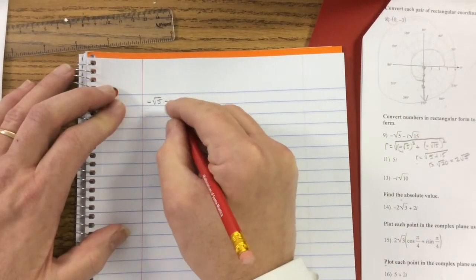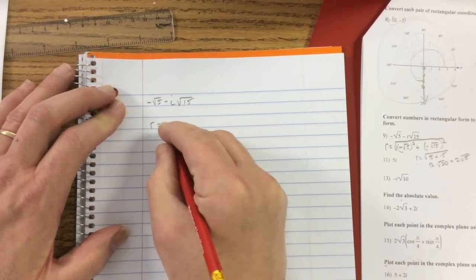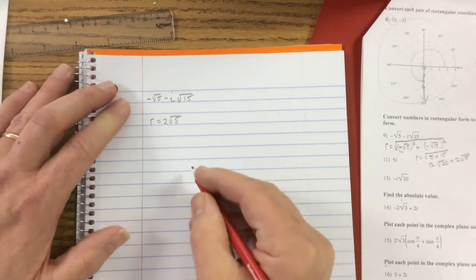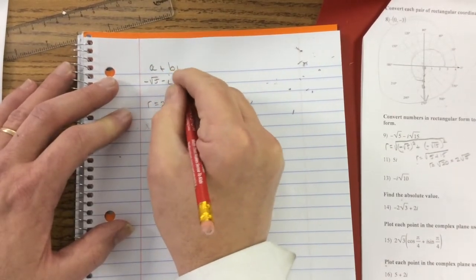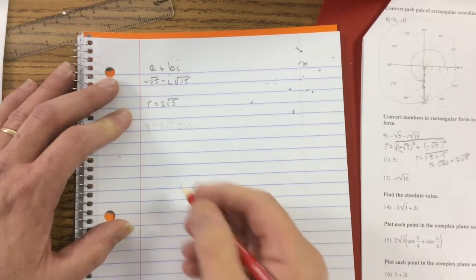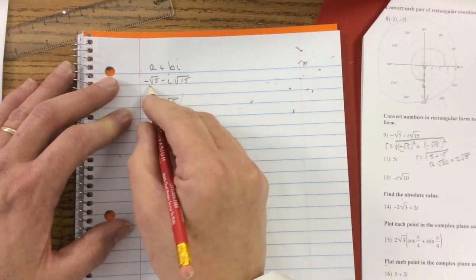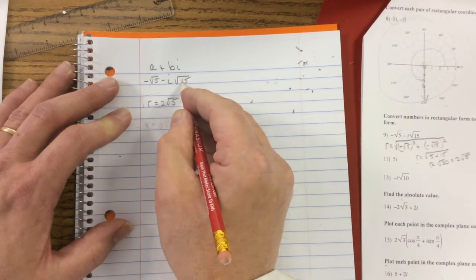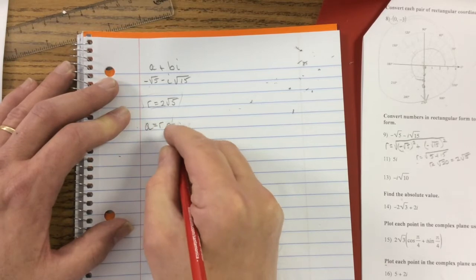Now at this point I think we'll bring some other paper over here. We've figured out that r is equal to 2 square root of 5. So this is a plus bi, right? Okay. r is going to be the square root of this squared plus this squared. That's right. a is equal to r cosine theta.